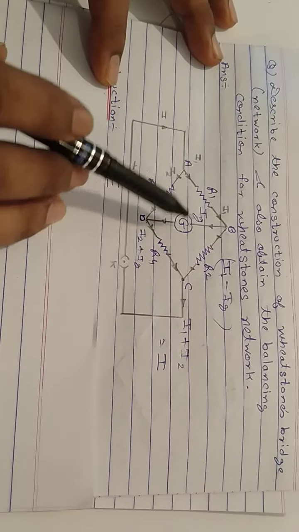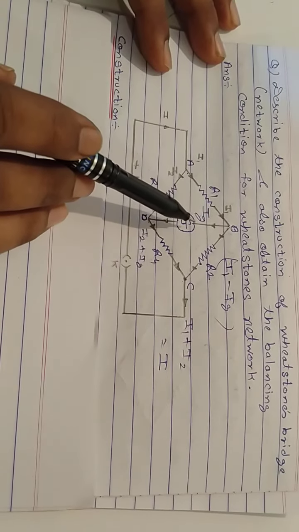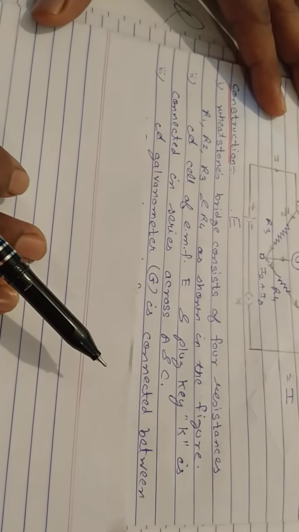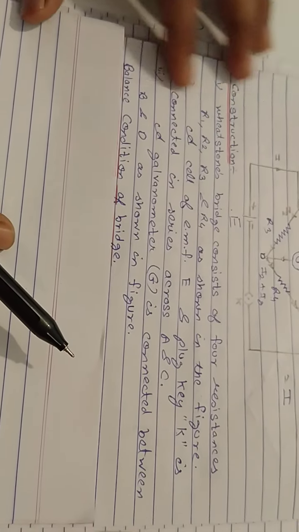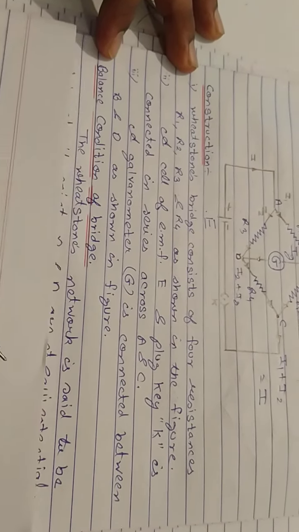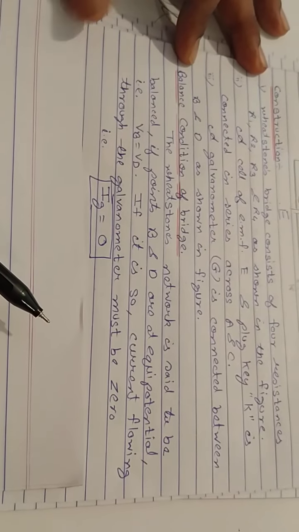So what is the balancing condition for the Wheatstone bridge? The current flowing through the galvanometer is 0. I have written in theory, the current flowing through the galvanometer is 0. It's the balancing condition for the galvanometer.